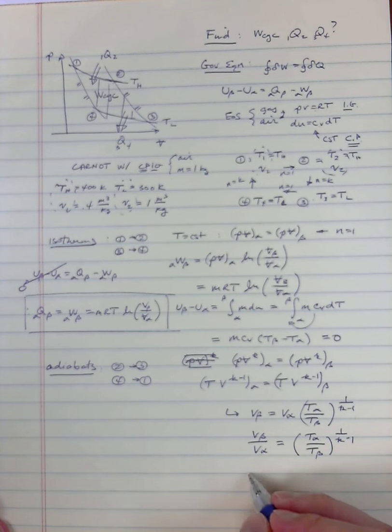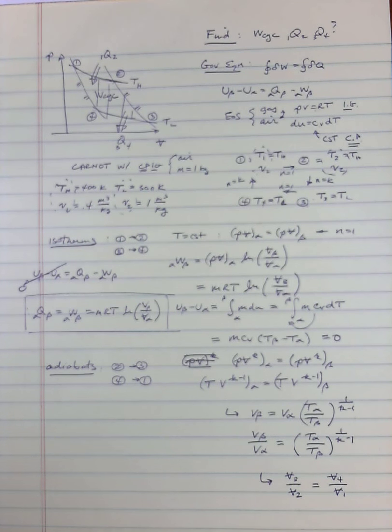In other words, we could write down from this pretty much right away that V3 over V2 is equal to V4 over V1. So that's pretty helpful information, since these are isotherms connecting 1 and 2 and 4 and 3. And we'll find that it helps us in a minute.